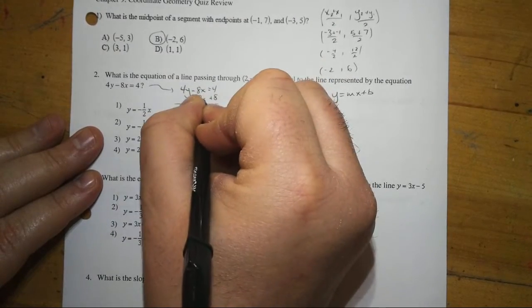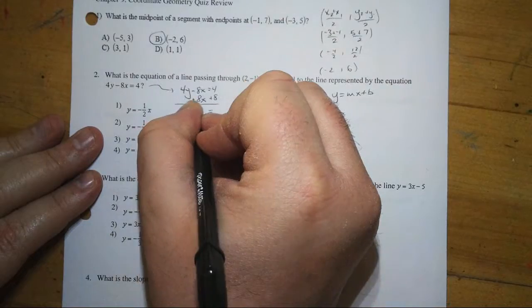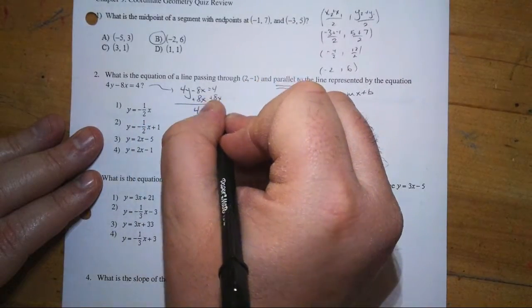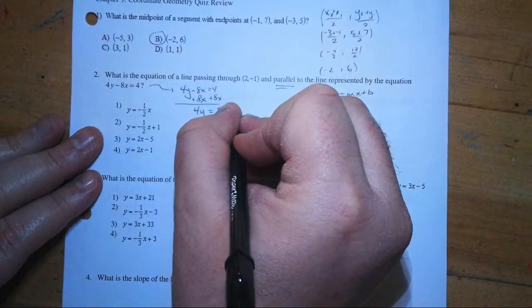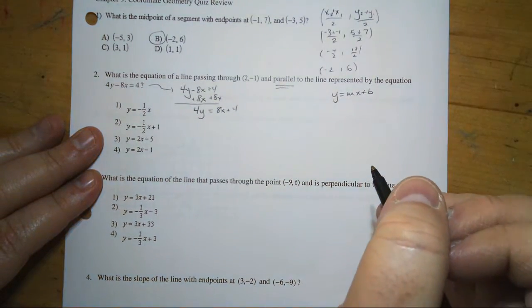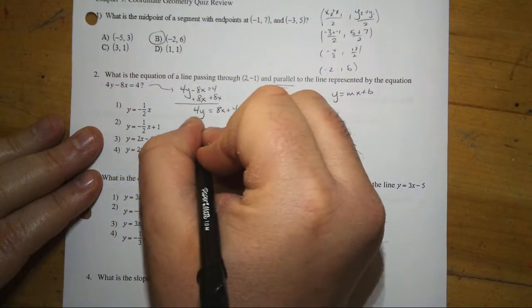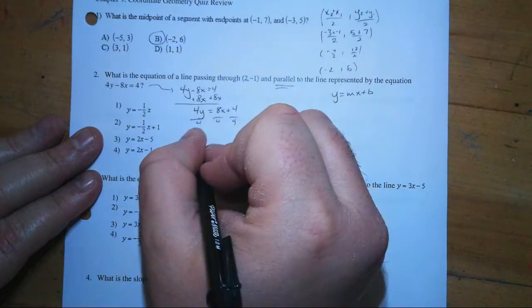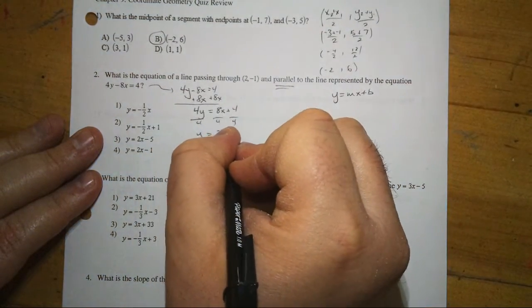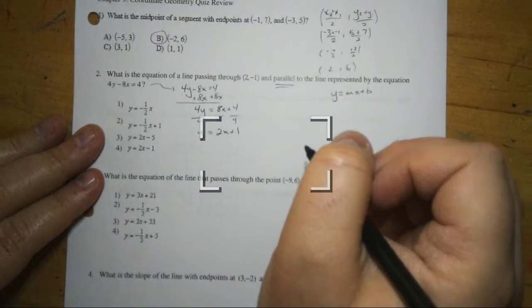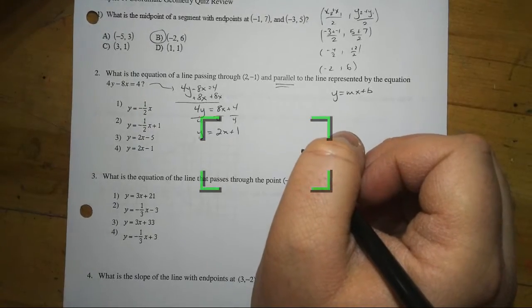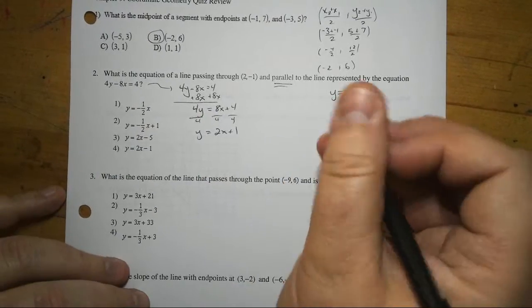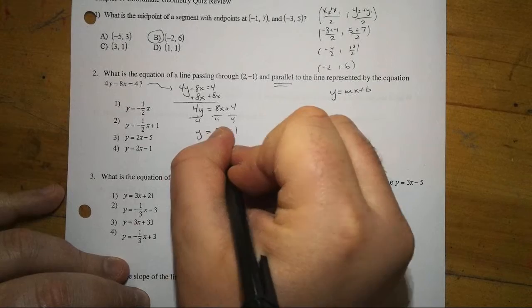And what I like to do is, since we're doing mx plus b, I like to write the 8x first in line. So now it's in that form, okay? We'll divide everything by 4, and we're going to get y is equal to 2x plus 1. Okay, so there's our equation. So we know our slope is the same as 2.